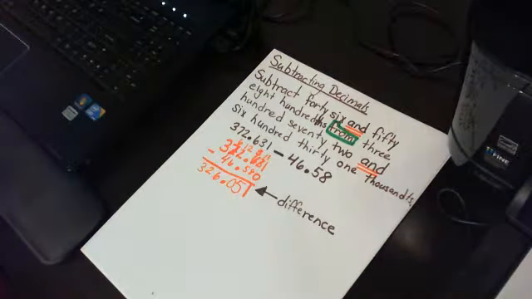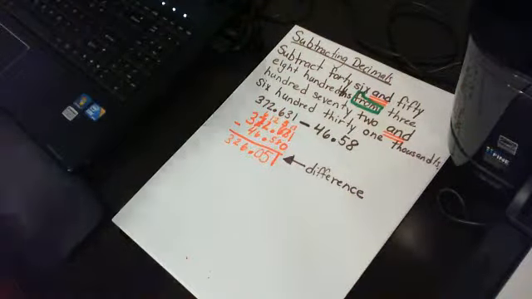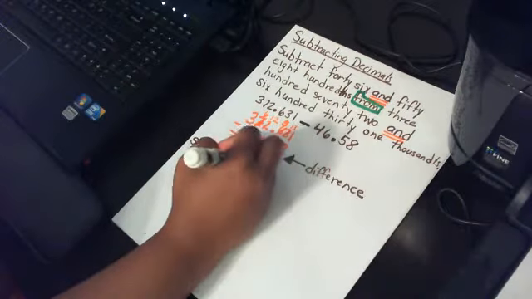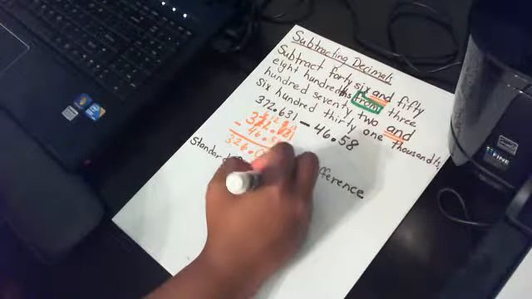Now, just like with our addition form, once we get our answer, which is our difference, then we're going to put the answer in standard form, base 10 form, expanded form, and pictorial form. So we just start with standard form. And standard form is just writing the number.